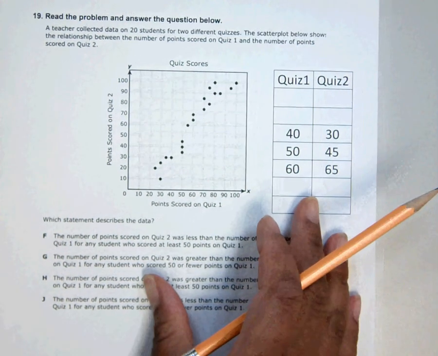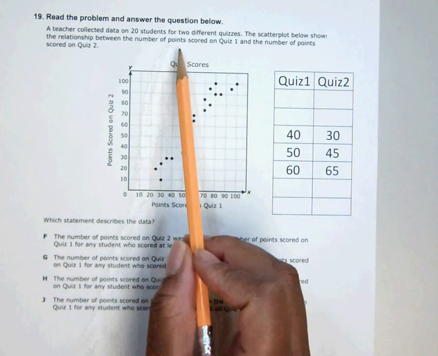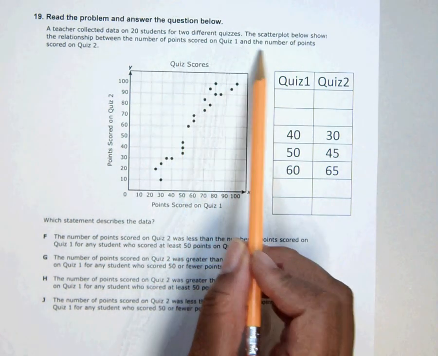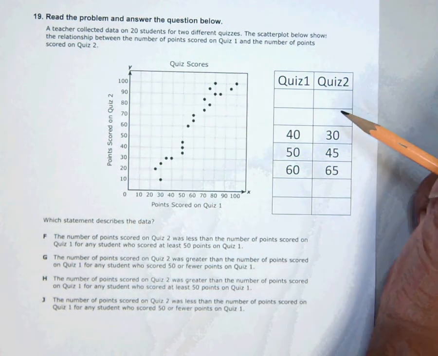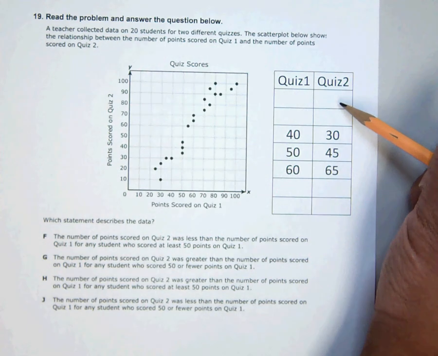Okay, so number 19, last question. A teacher collected data on 20 students for two different quizzes. The scatter plot below shows the relationship between the number of points scored on quiz 1 and the number of points scored on quiz 2. So before we read the answer choices, I want to fill in the table.